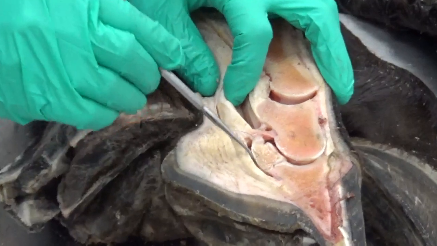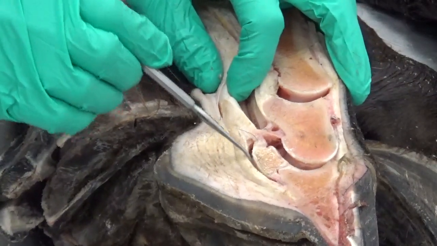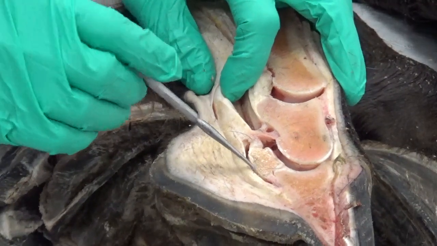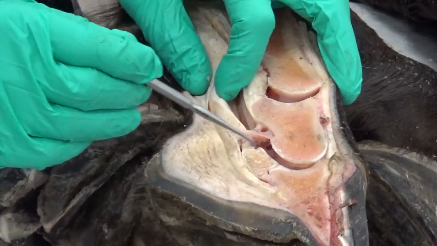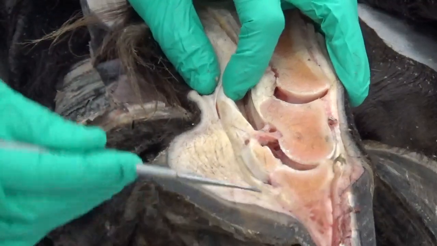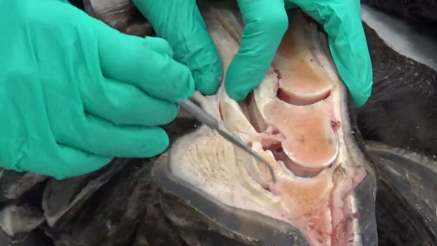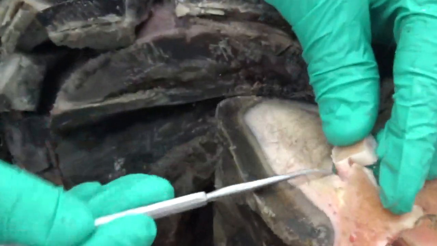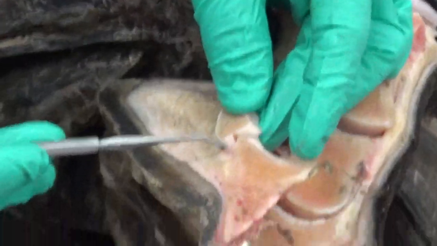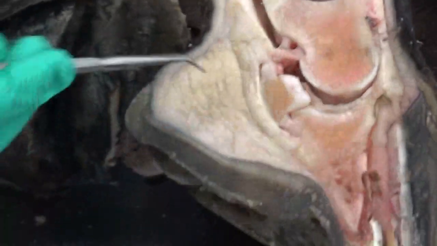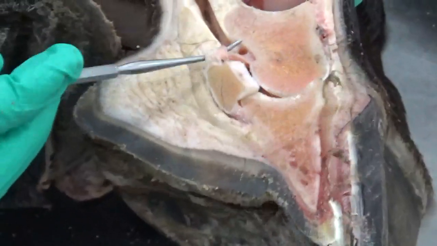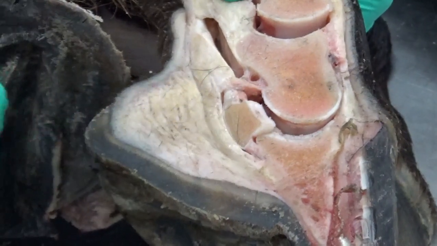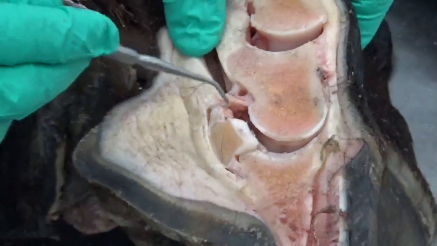What is this space between the navicular bone and the DDF? This is the navicular bursa. Okay, this is the navicular bursa, and this navicular bone has this ligament. Here is the lumbar ligament. This small part is the lumbar ligament. Lumbar means the single ligament, and this part is the suspensory ligament of the distal sesamoid or the navicular. Okay. And this is the T ligament.